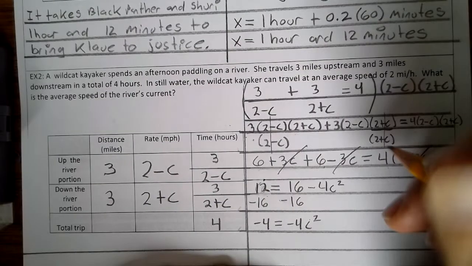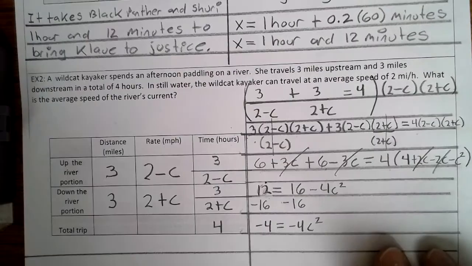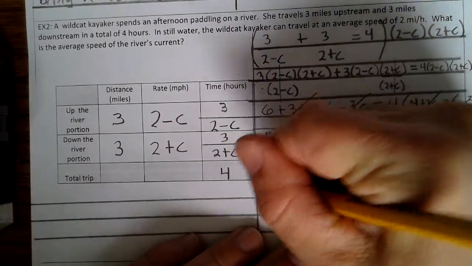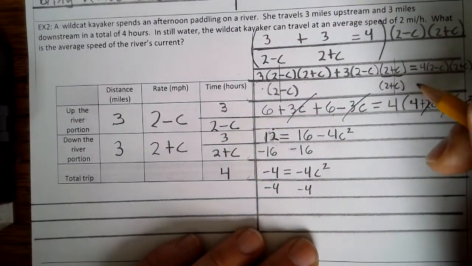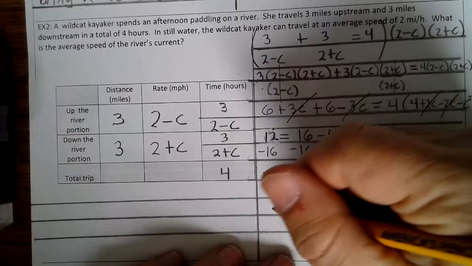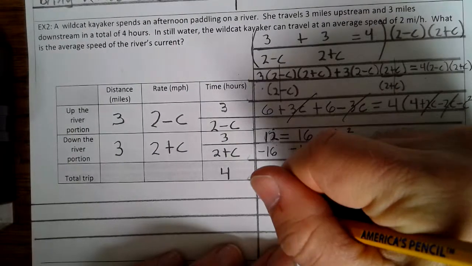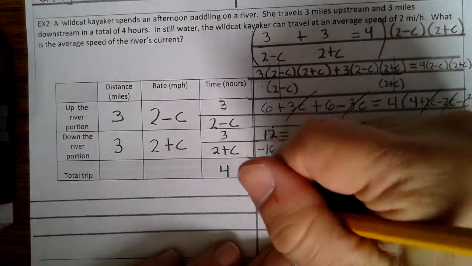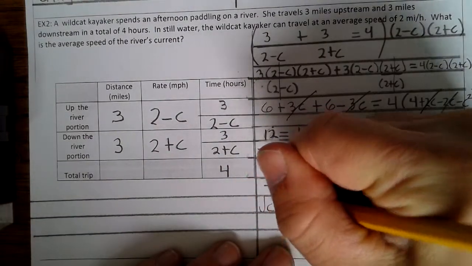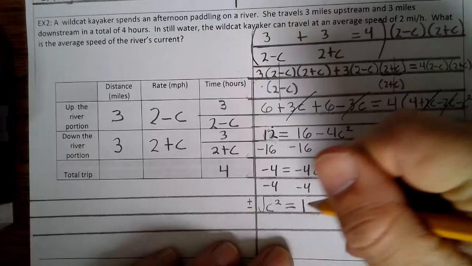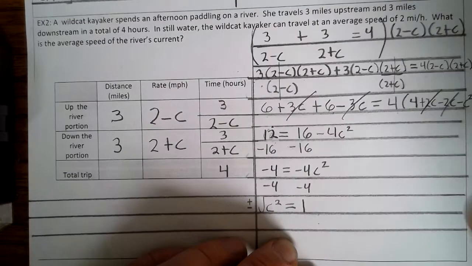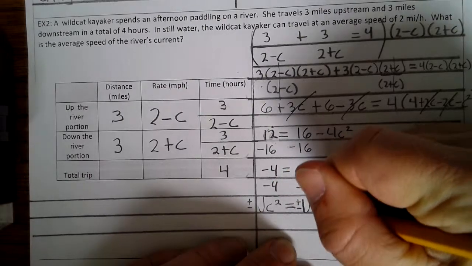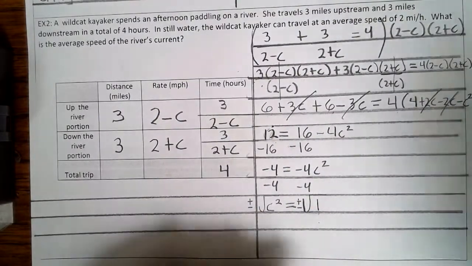We're going to divide both sides by negative 4. And I'm going to rewrite this as c squared equals 1. Take the square root of both sides, but remember, square root's plus or minus. So that's the square root of, remember, plus or minus of 1. So c equals positive 1 and c equals negative 1.